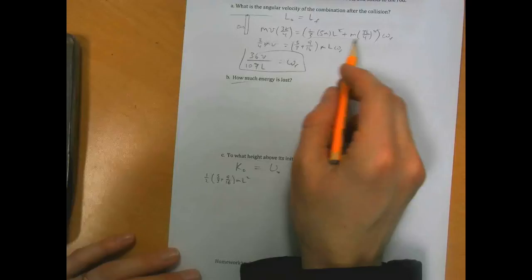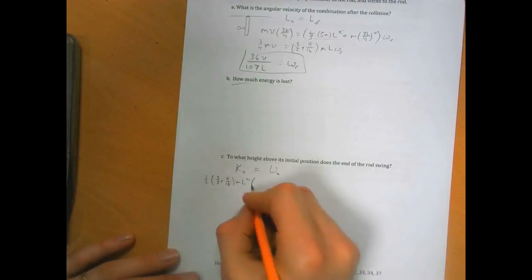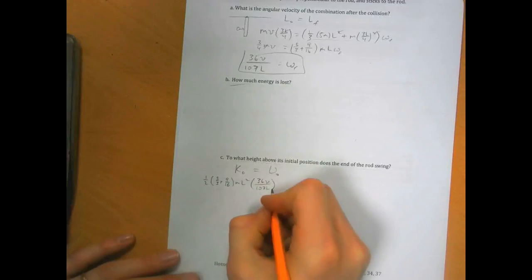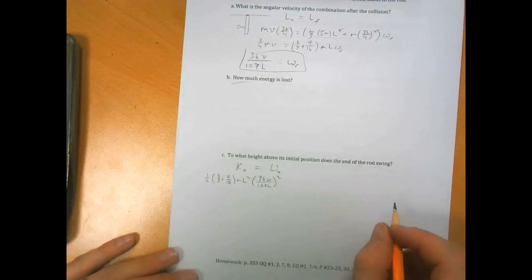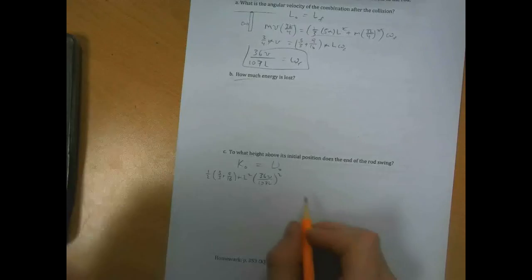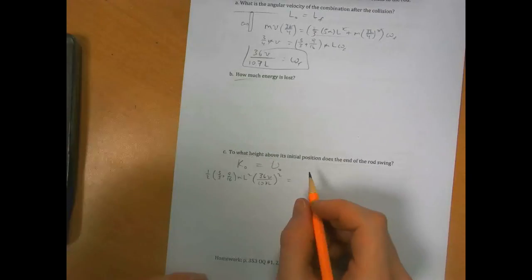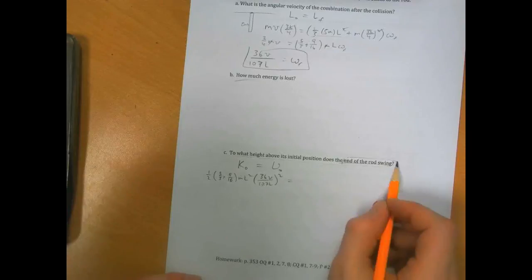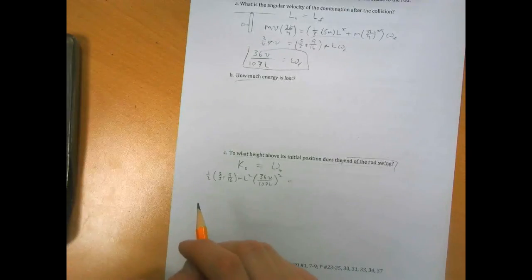That's from this, times omega final squared. That's the kinetic energy just after the clay ball hits. And that's equal to some kind of height. Now, the end of the rod, that's tricky. Okay. What height above the initial position does the end of the rod swing? Well, we've got to think and relate some things.